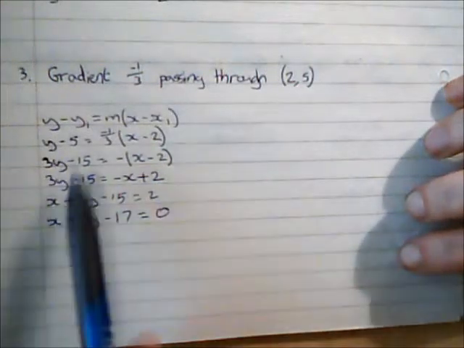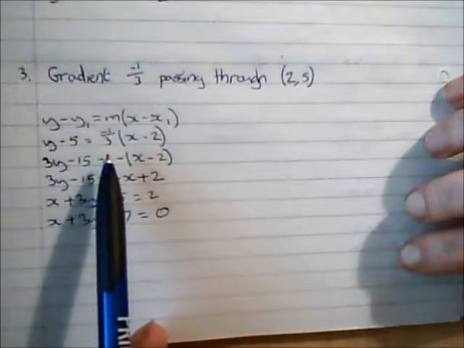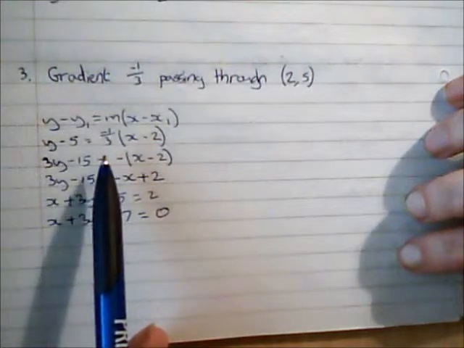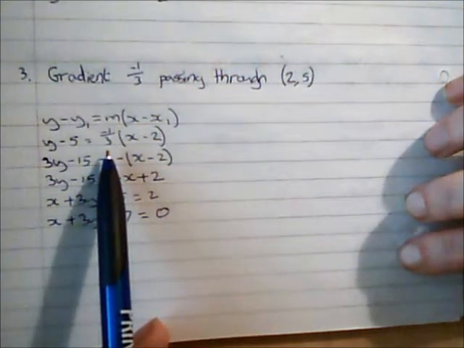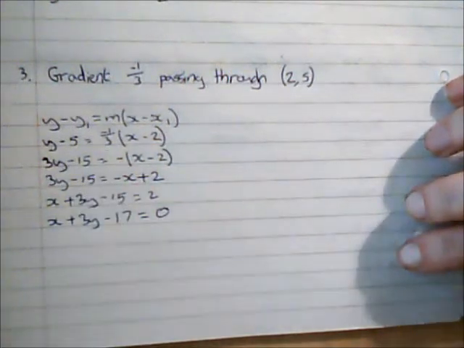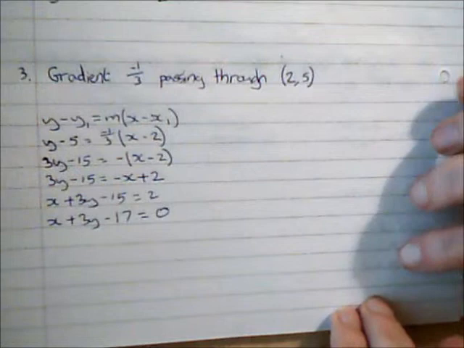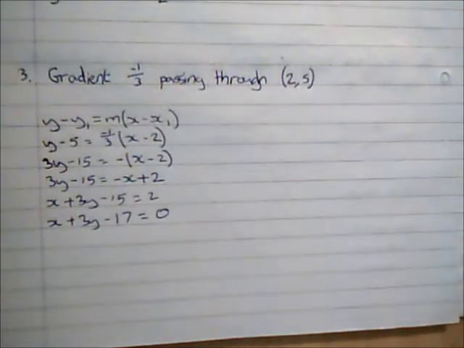So when you've got fractions, which are the gradient, I would find it much easier to multiply through by the denominator of the fraction, and it just simplifies what you actually need to do to manipulate it into a form that you can give as an answer.